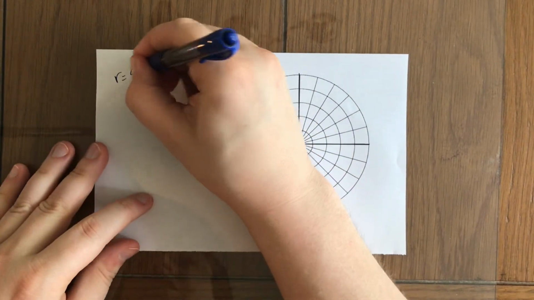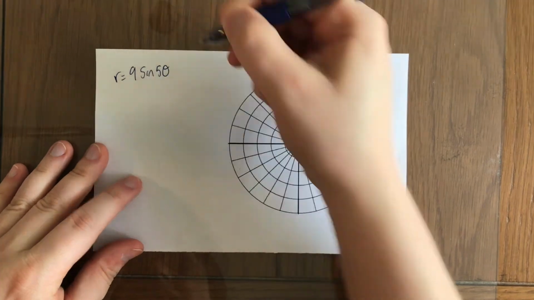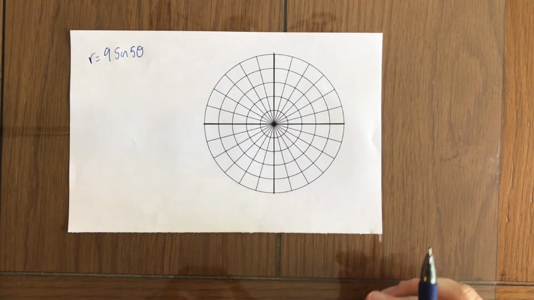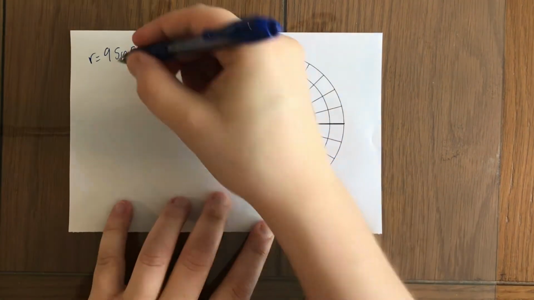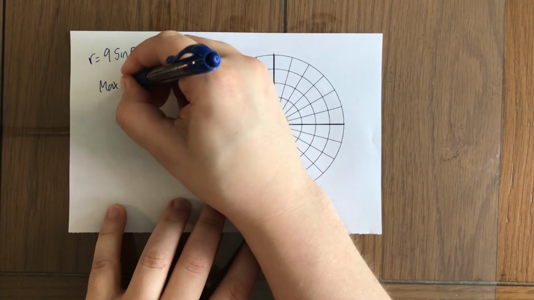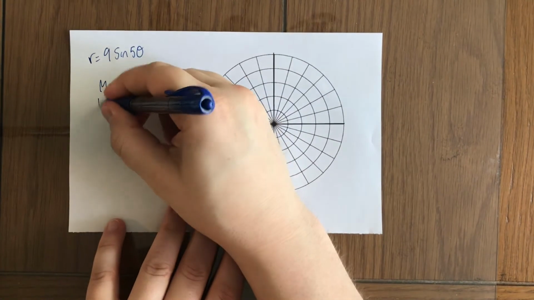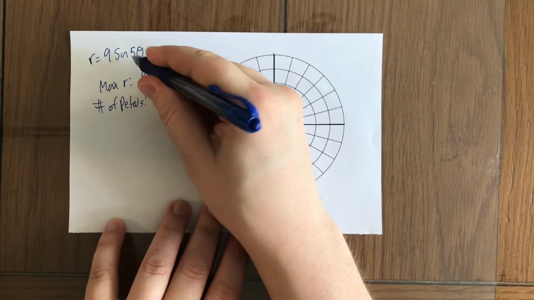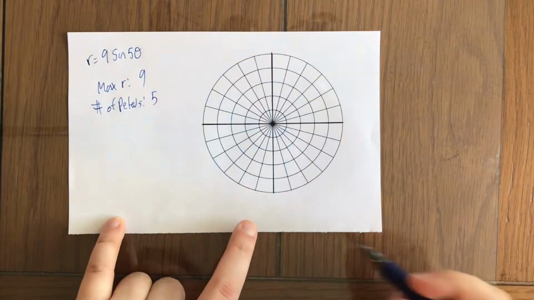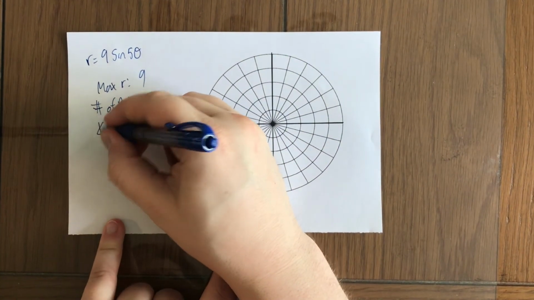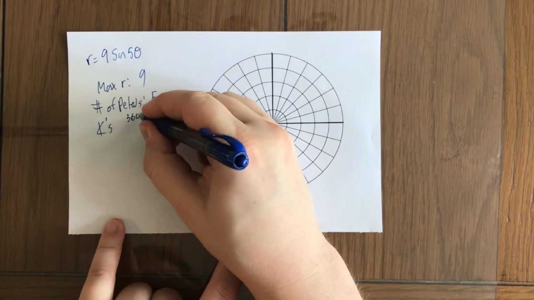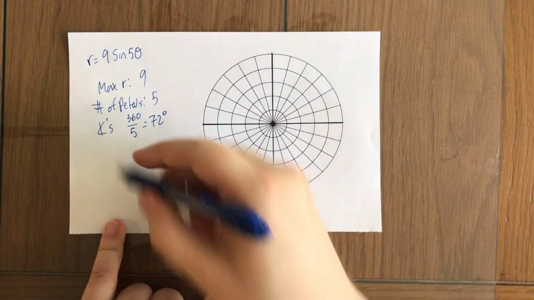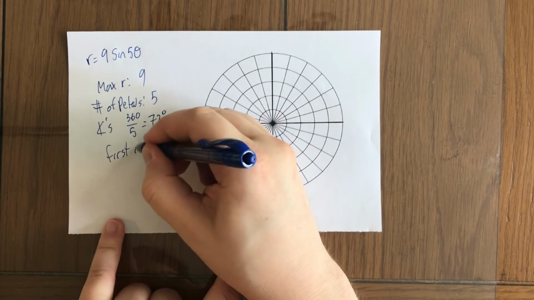Last one, we have r equals 9 sine 5 theta. And I think what I'm going to do is just use these shortcuts for this one rather than the real way. So I'm going to start off with identifying my max radius is 9. My number of petals is going to be, it's odd, so it's going to be equal to that, 5. That means that the angle in between all of them is 360 divided by 5, so I'm pretty sure that's 72 degrees. And you need to know where the first max is.